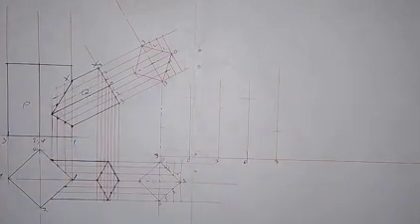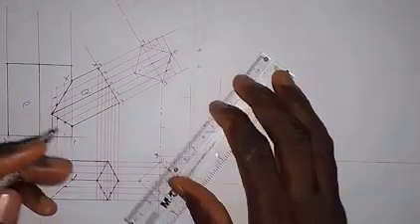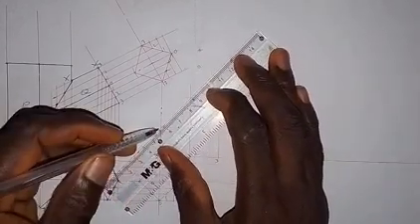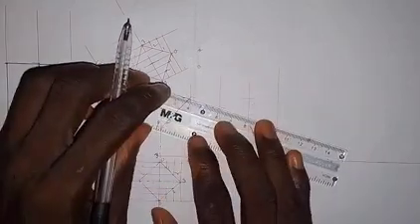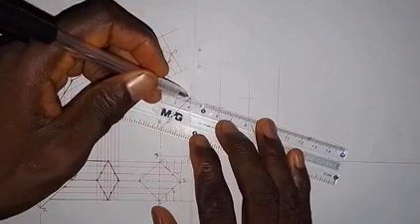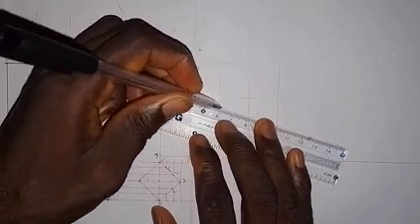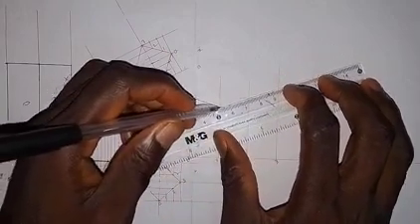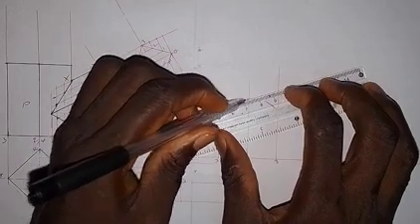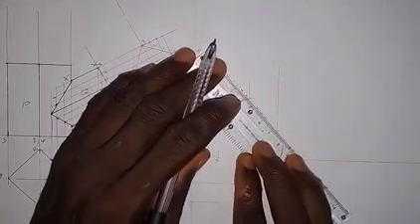Alright, so we are going to join these points together. So we join this point together like this. Alright, so then we connect this together, and then we connect this together. Then we connect this together.